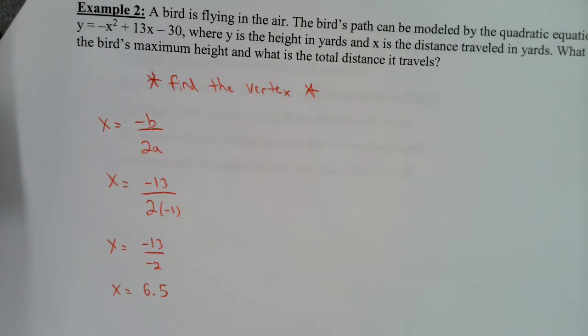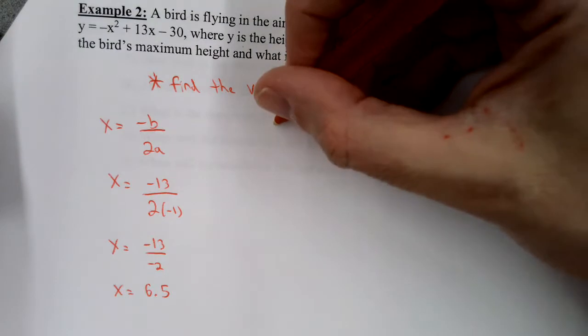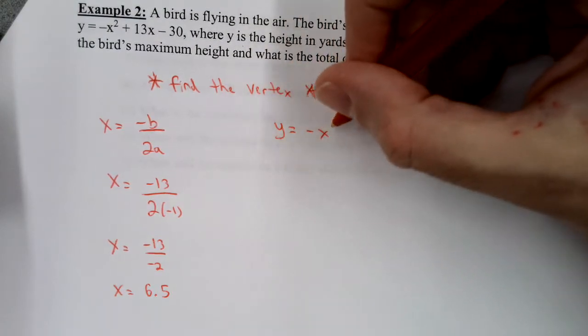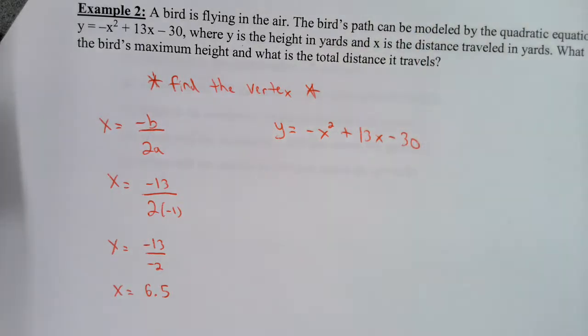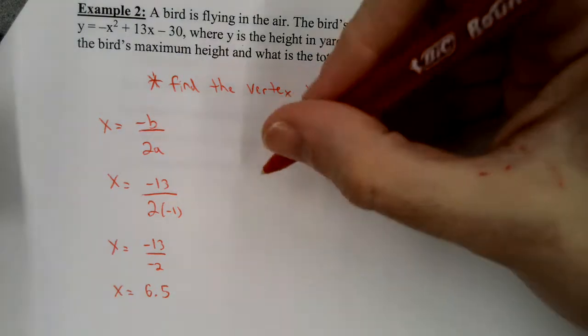Now let's find the y value of the vertex. y equals negative x squared plus 13x minus 30. Replace the x with 6.5.